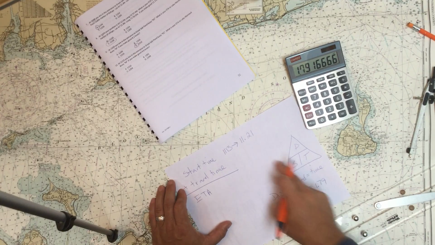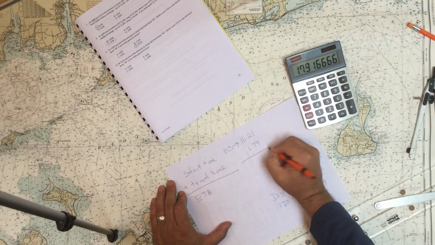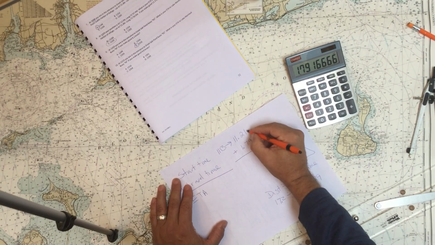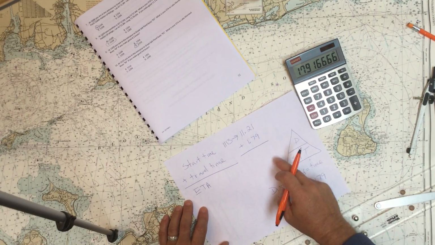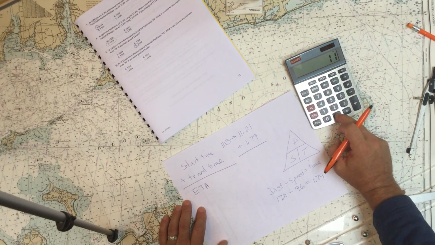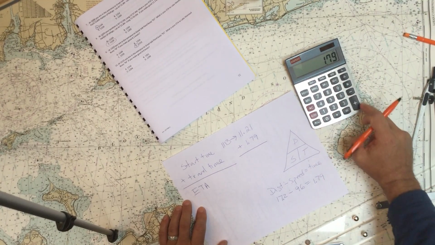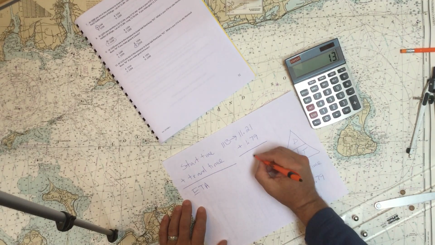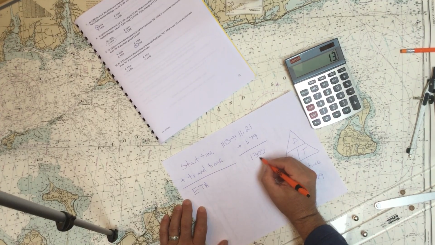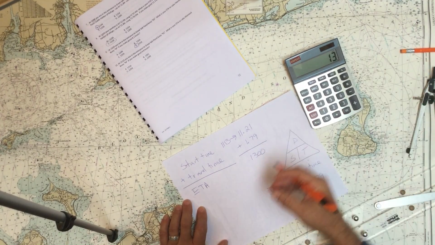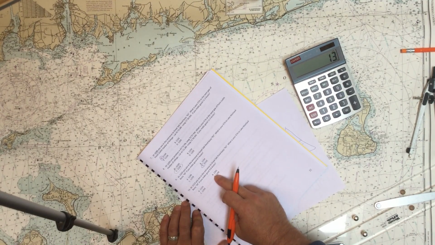So now that I have my time, I can finish the equation. 1.79. Add them together. Add start time to travel time. Start time plus travel time equals ETA. So my ETA is going to be 11.21 plus 1.79 gives me 1300 hours. Well, I don't have to convert the tenths of an hour because 1300 is 1300. So if I look over here, I've got 1301.